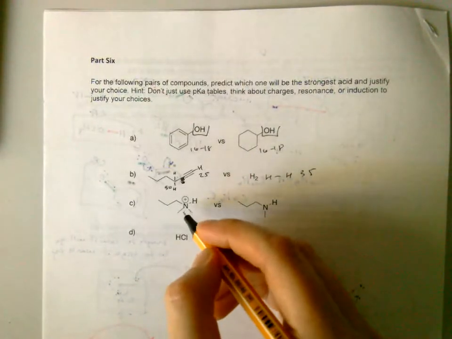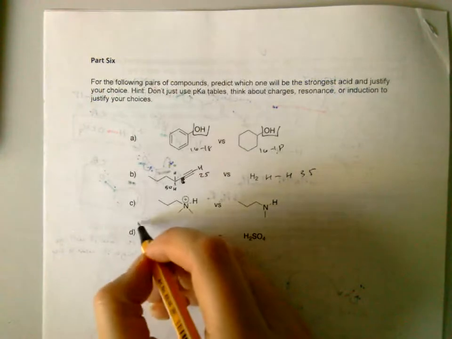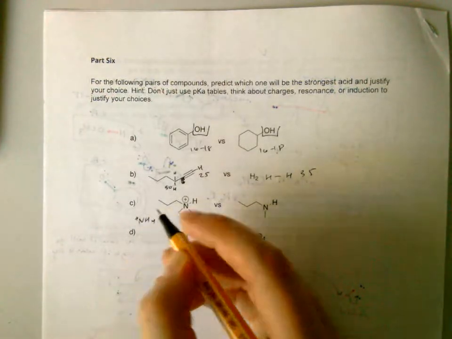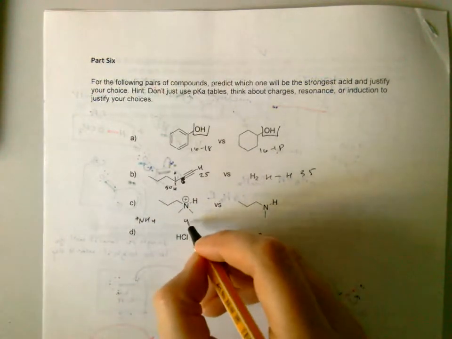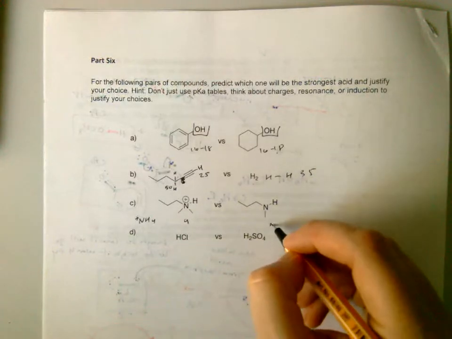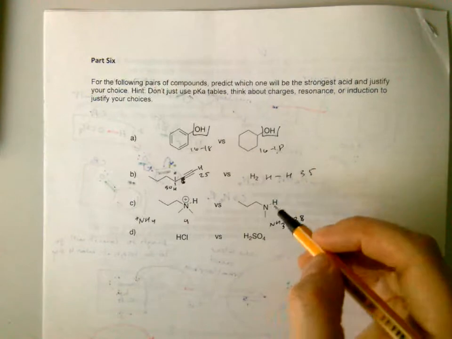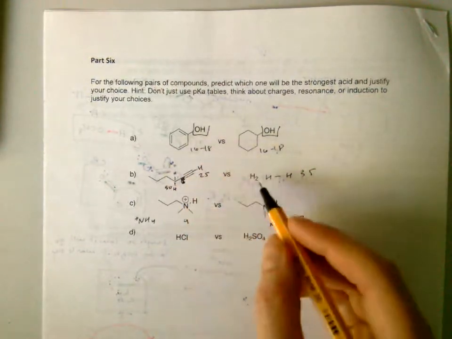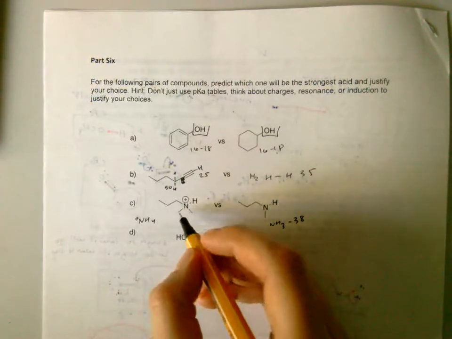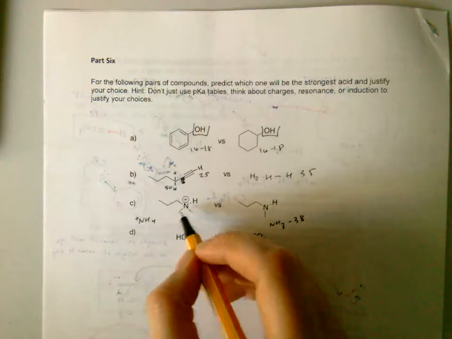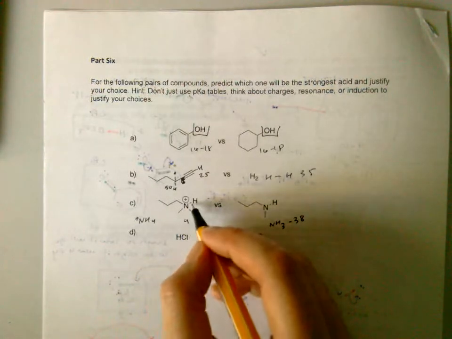And then this is protonated. So the protonated version of this is going to act most similarly to NH4 plus, not NH3. So the pKa of this is around 9. And the pKa of NH3 is around 38. So again, I'm looking not for this exact molecule, but I'm looking for something that approximates the behavior of this molecule. So I don't need to find this exact thing on the pKa chart. I'm looking for NH4 plus.